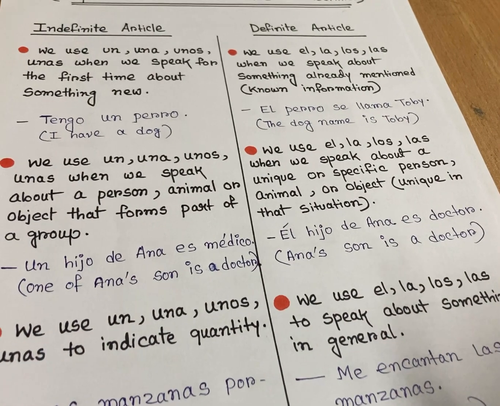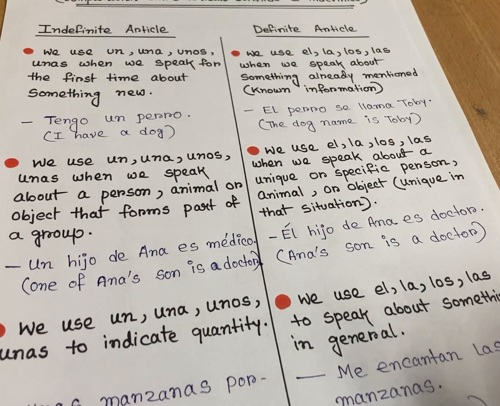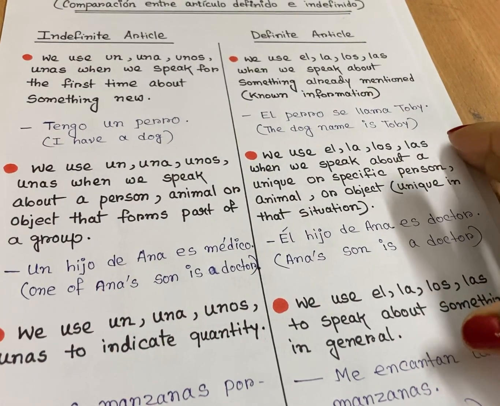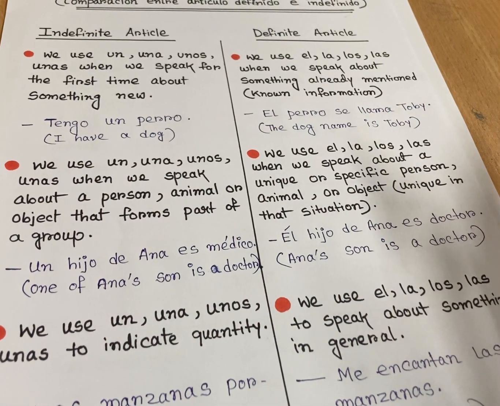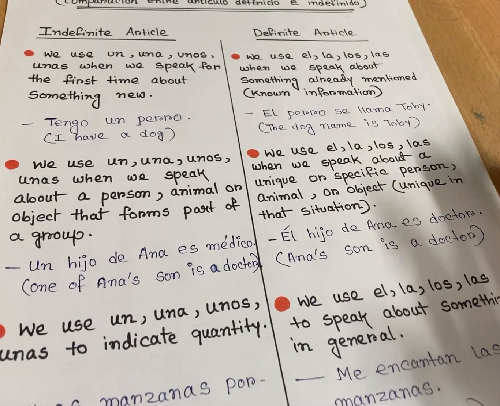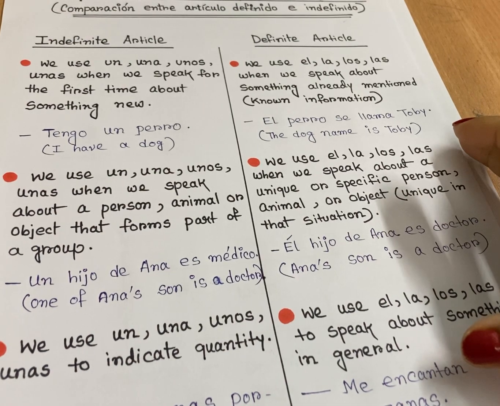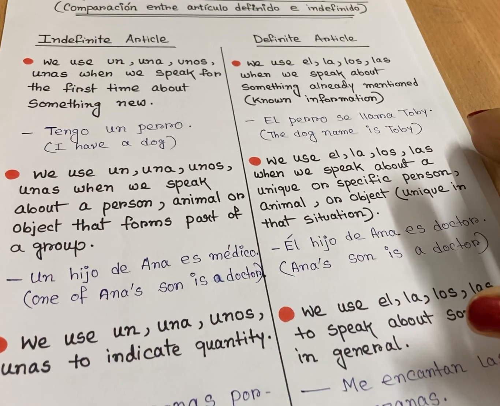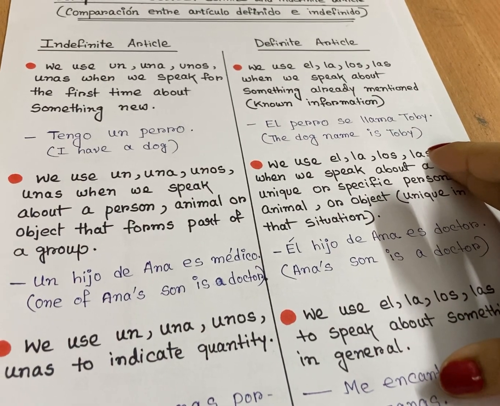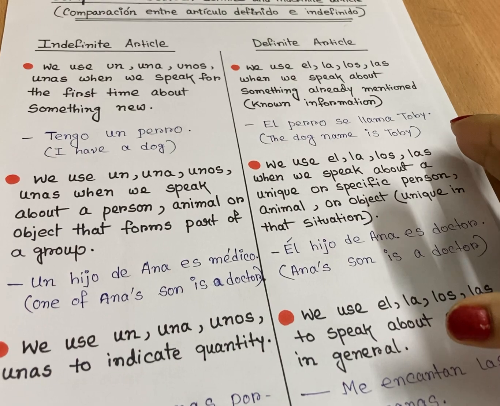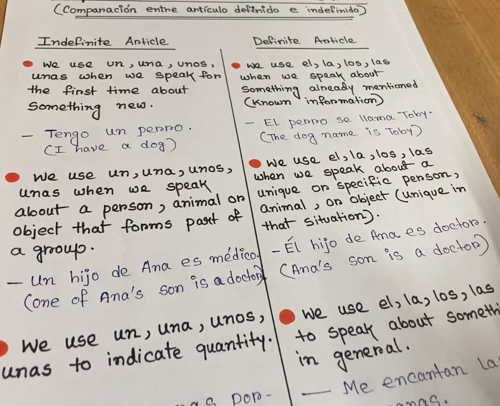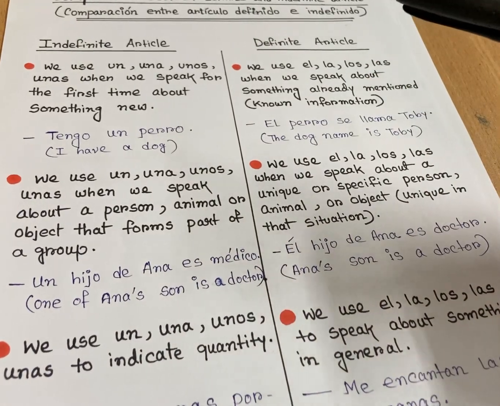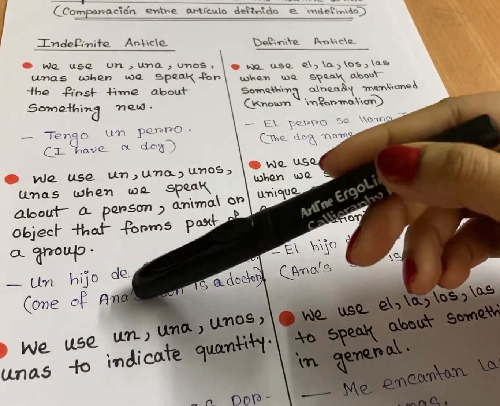Here, one more thing I want to add is that sometimes we use the indefinite article when we are talking about approximately or about. For example, if I want to say I have approximately $20, then I'll be saying it like this: Tengo unos $20. So that means for approximately or about, we also sometimes use the indefinite article.